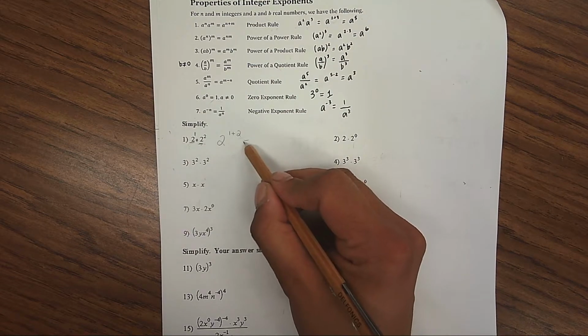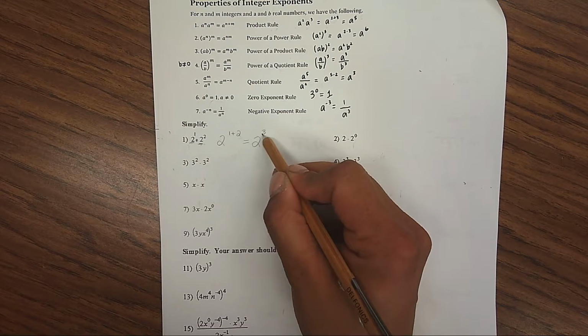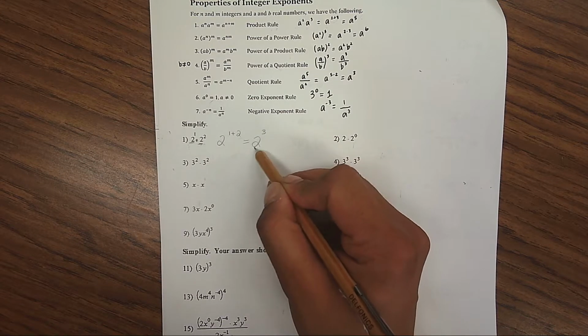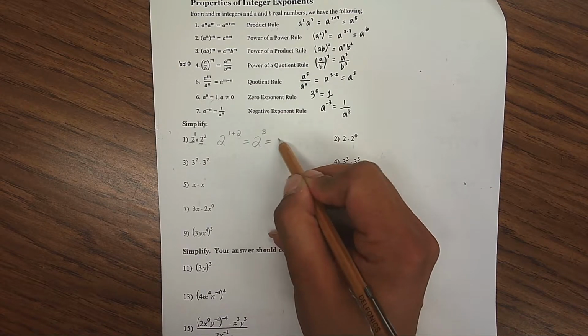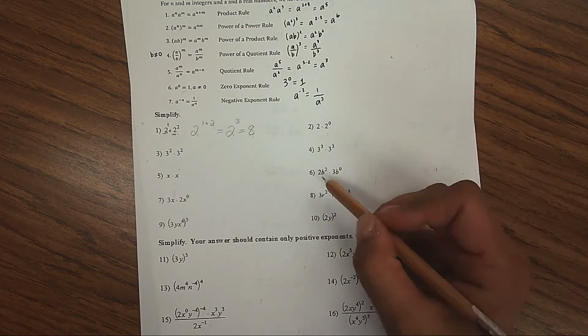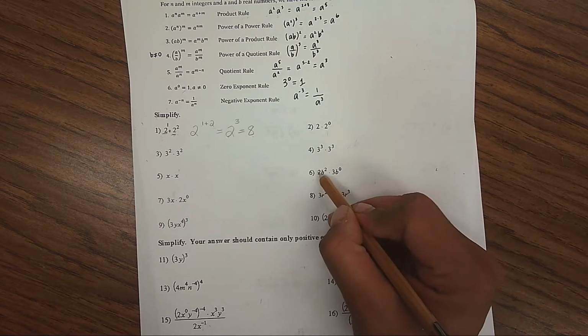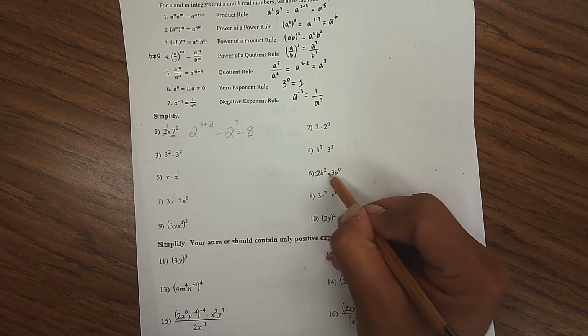So for us here, for number 1, 1 plus 2 is 3. And then because this is so easy to do in our heads, 2 times 2 times 2, we'll just put an 8 and that's the answer. Let's do another one. Let's do number 6. So first I'm going to take care of the 2 times 3.